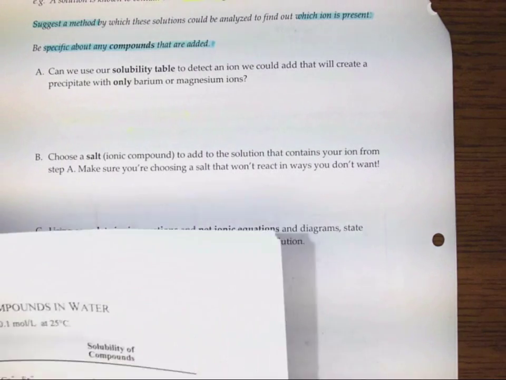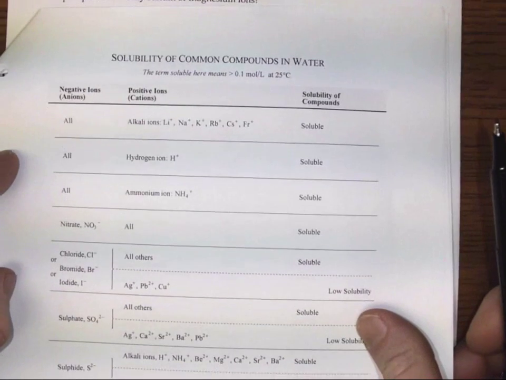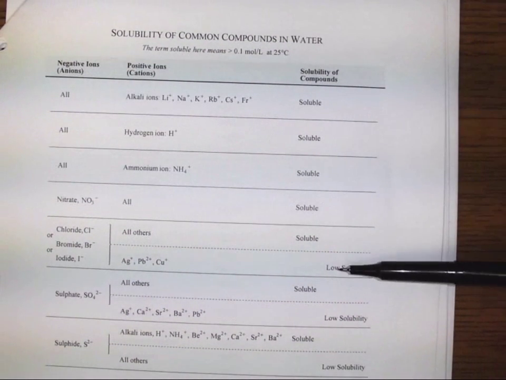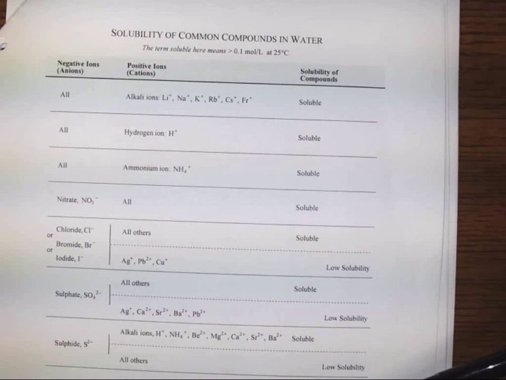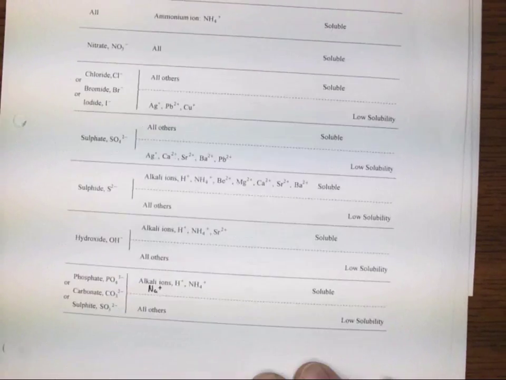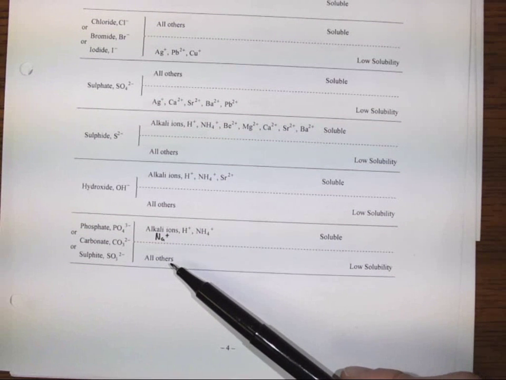So we're going to look and see, is there some ion we could add that forms low solubility with either just magnesium or just barium. Let's take a look at the bottom. Let's start there.